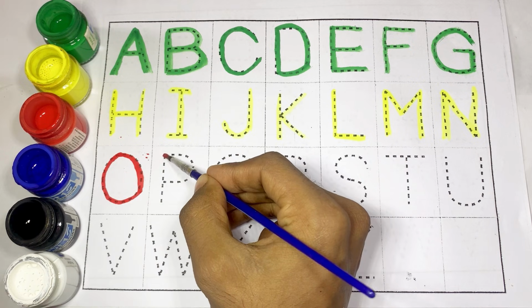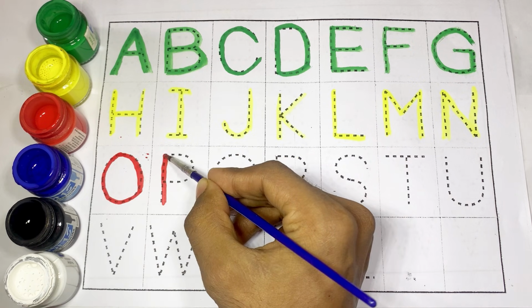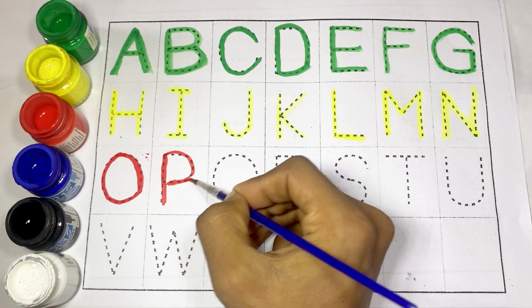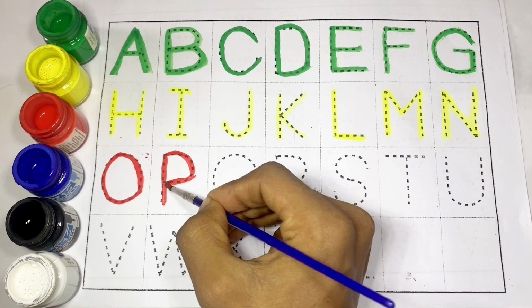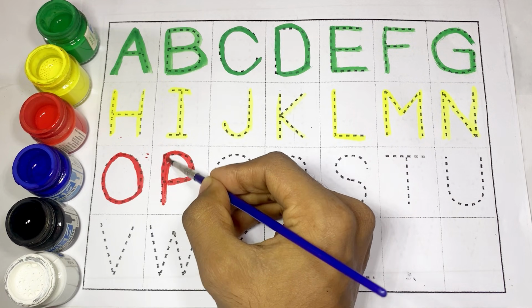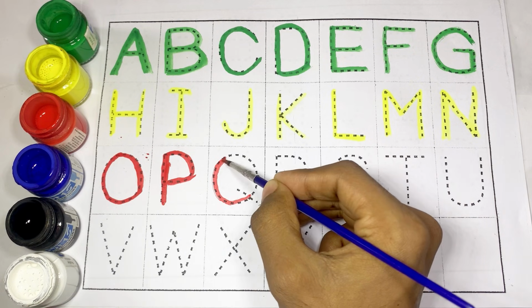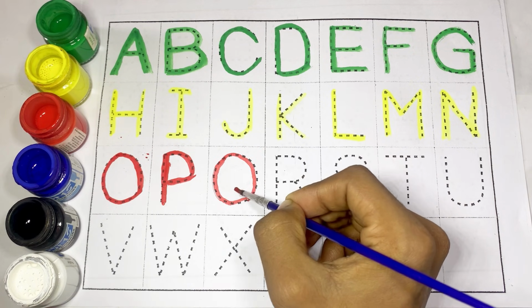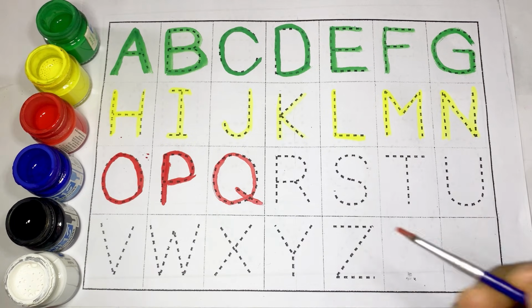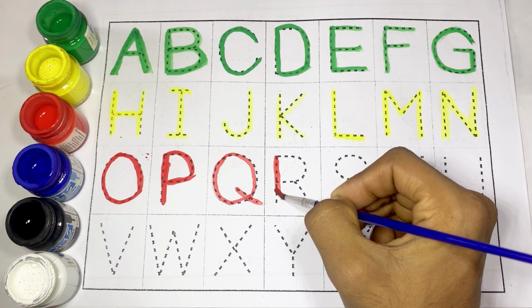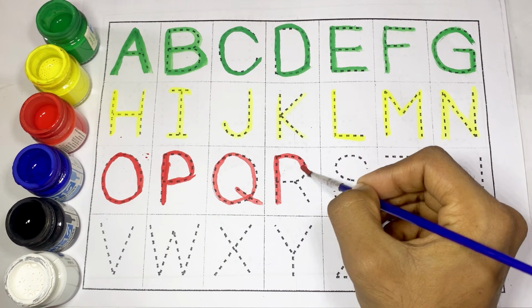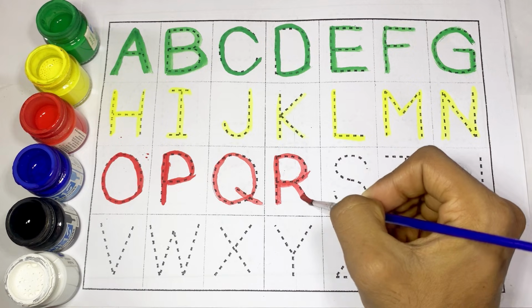P. P for parrot, P for penguin. The alphabets of P. Q. Q for queen, Q for quill. The alphabets of Q. R. R for rose, R for rice.